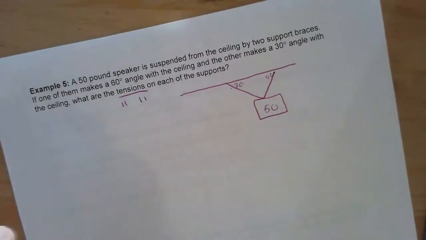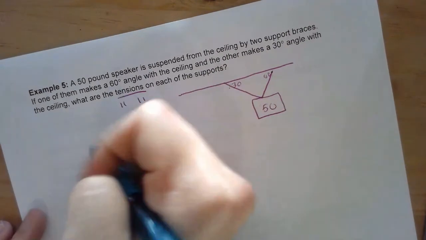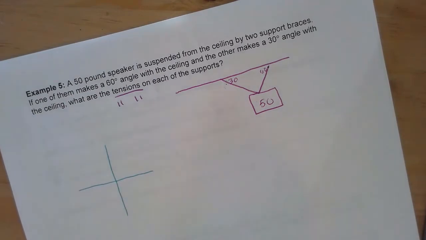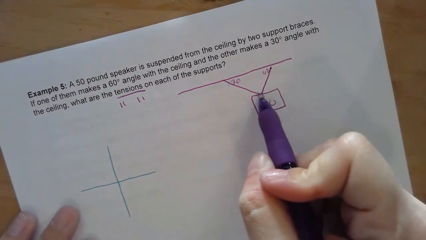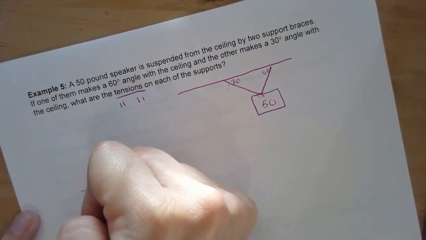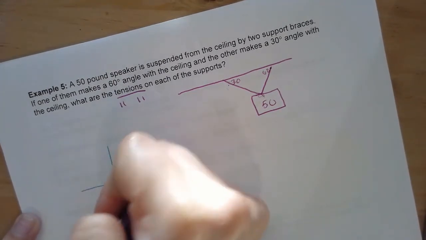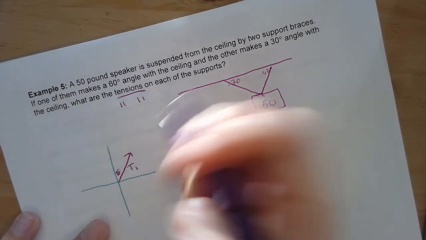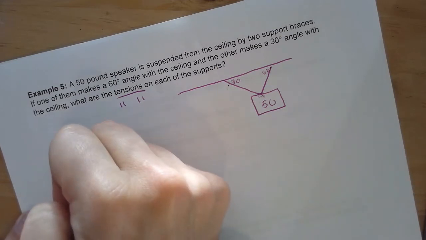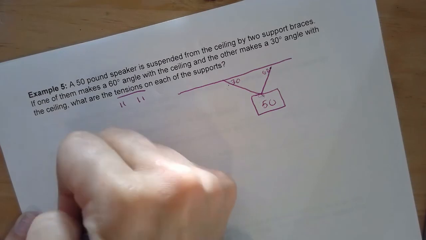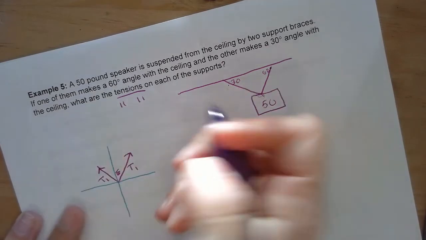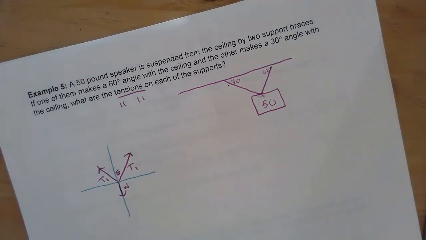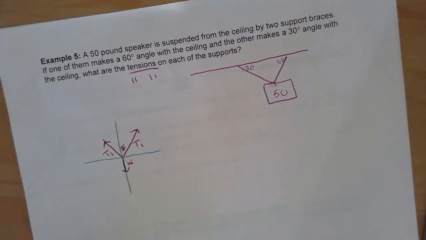If I were to think of this on a coordinate plane, because that's how we use vectors, where the center is where all of these come together, we're going to call this tension 1, T1, then tension 2, T2, and our weight is going straight down, which I'll put as W. Now, I had started to write 60 there, but I am incorrect.